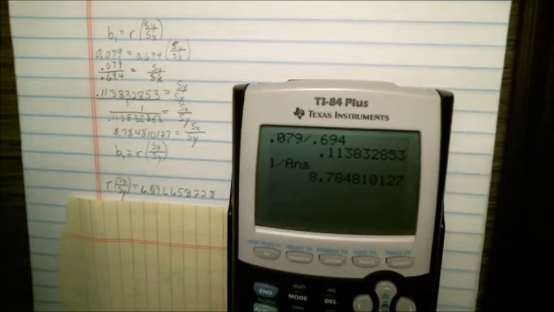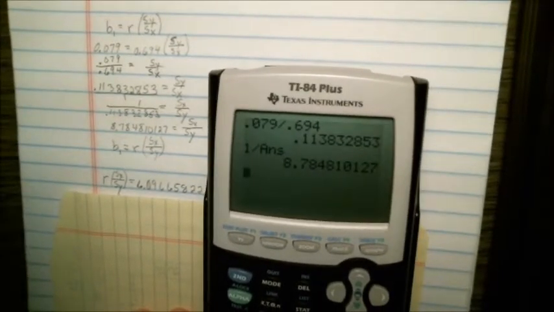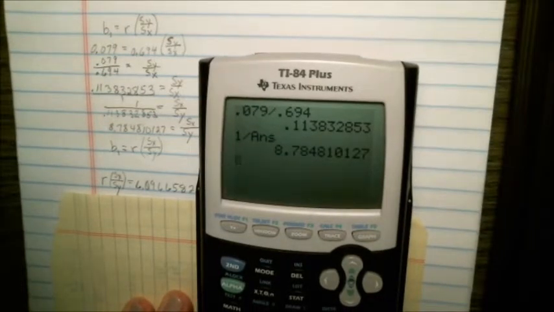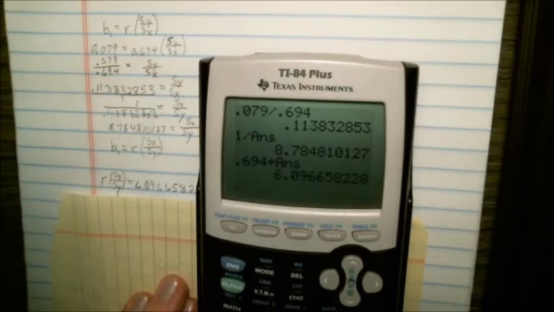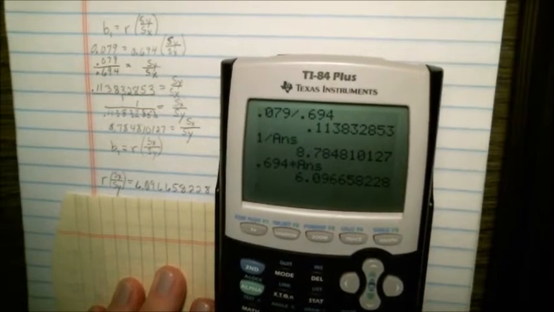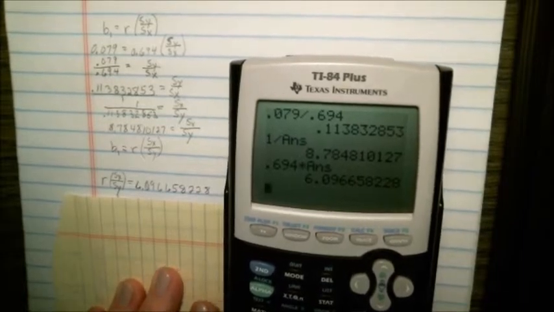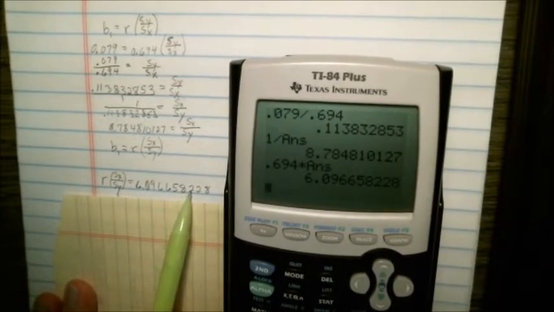So I take this value, again using the second answer part, and say 0.694, the correlation, times second answer, the most recent answer, and I get 6.096658228, which is the next line that I've written on this paper.